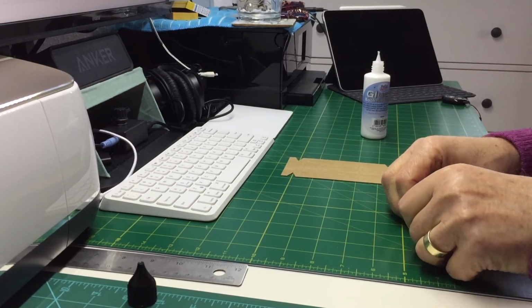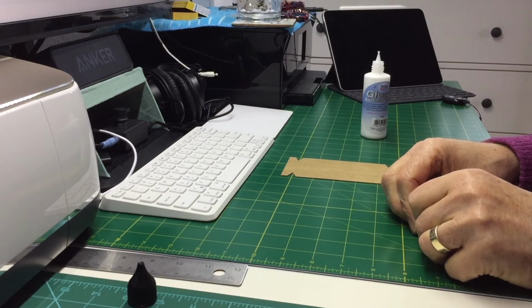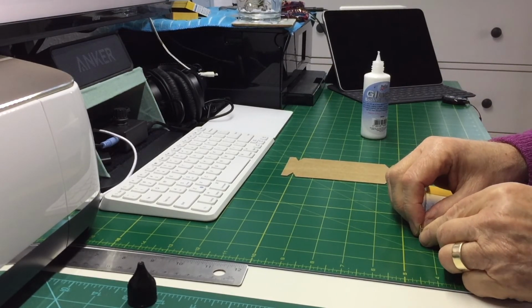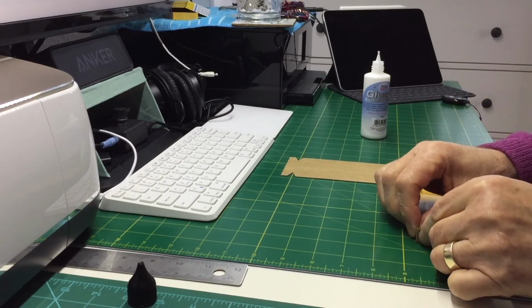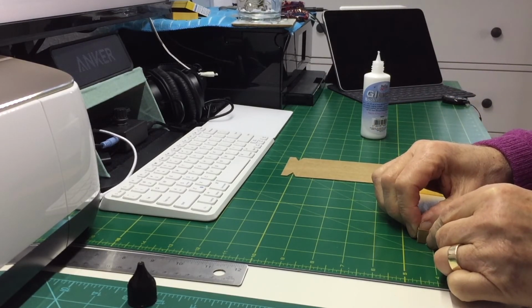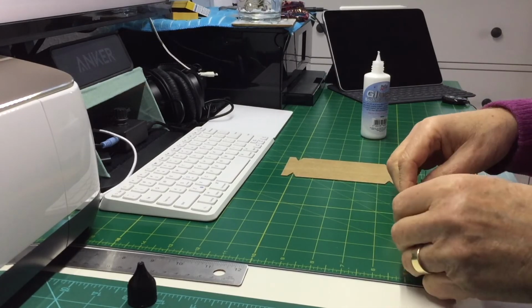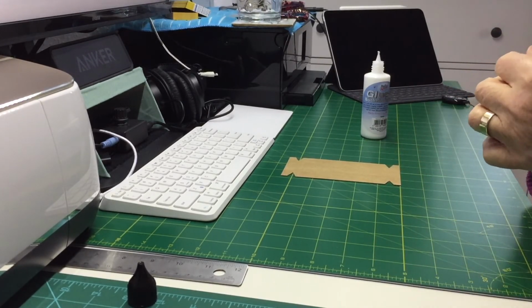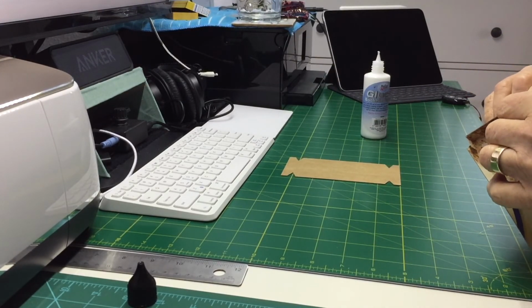That's not quite right. That's it. That's better. Gone in a bit too far. And you just wipe off any glue.